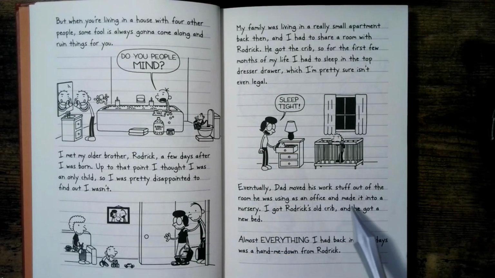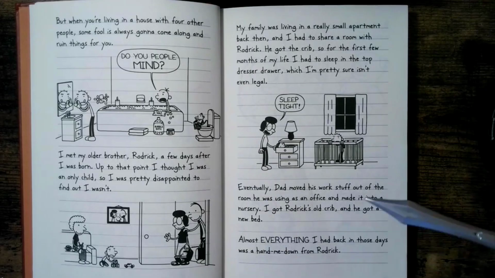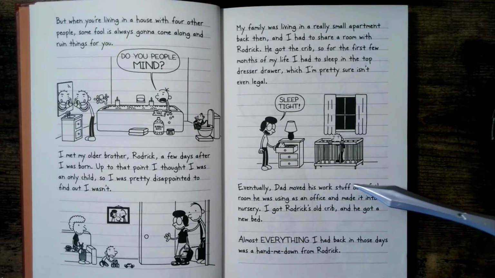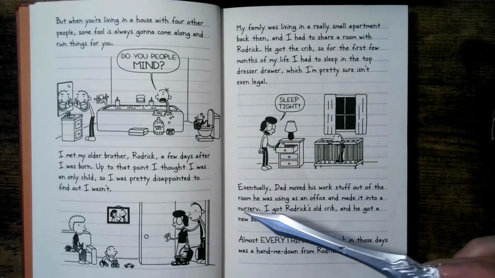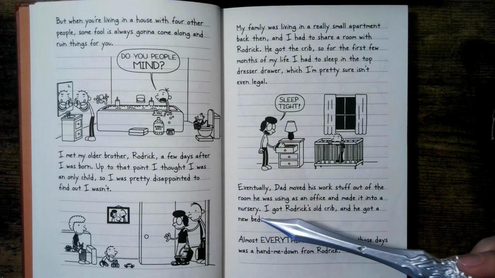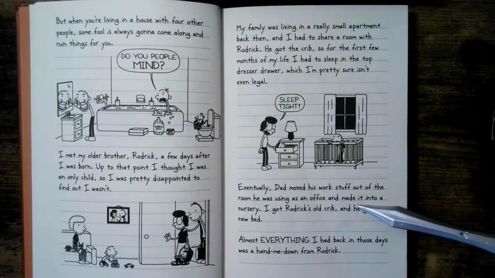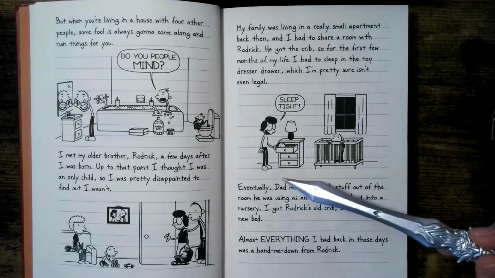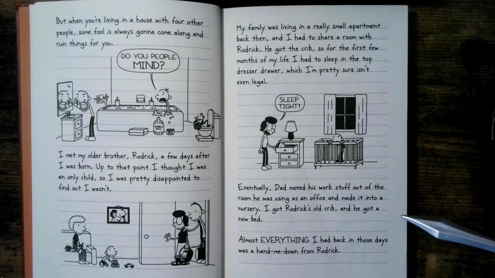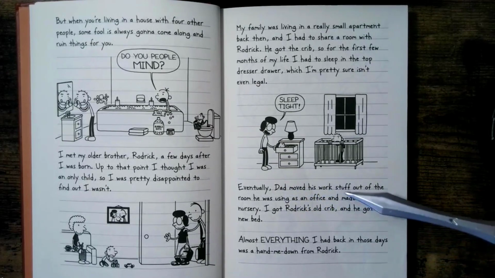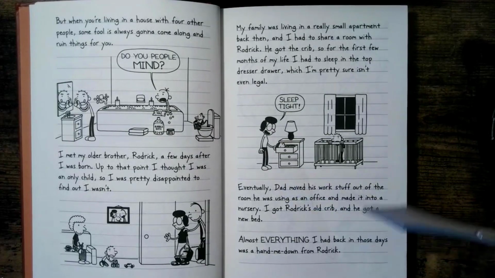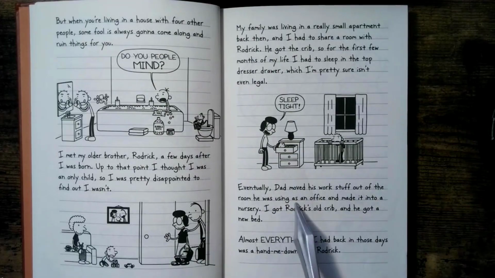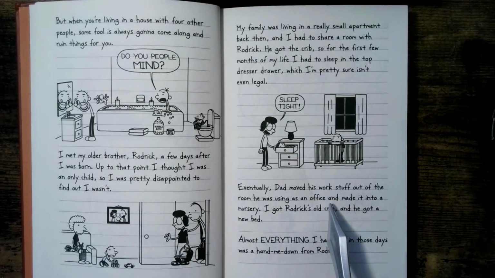Now what's going on here is Dad moved his work stuff out of the room he was using as an office and made it into a nursery. So we have a pretty big simple sentence here. Dad moved his work stuff out of the room and made it, the room, into a nursery. So Dad moved and Dad made. So Dad is the subject for this very long, simple sentence that still includes two different ideas, but still has one subject. And then the second idea, he was using it, the room, as an office.